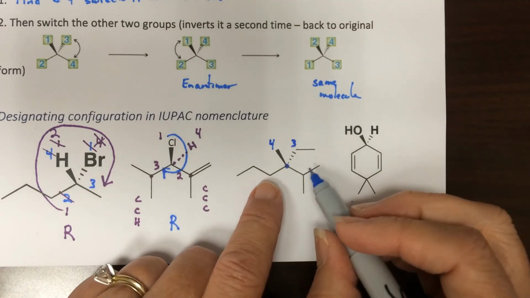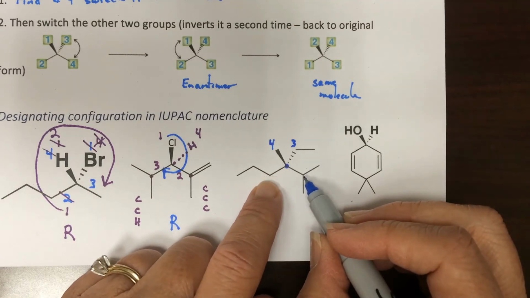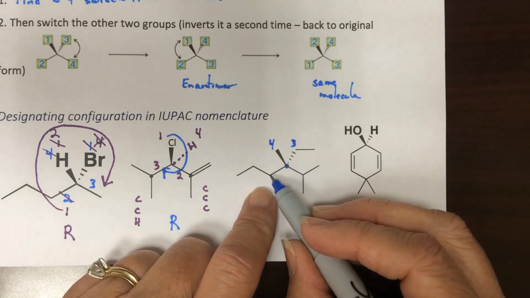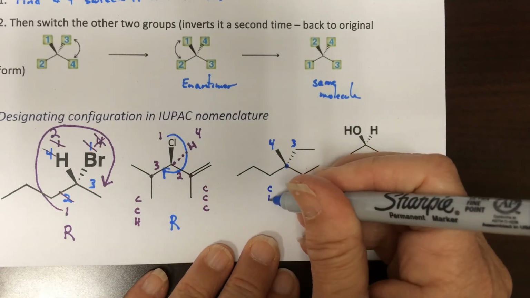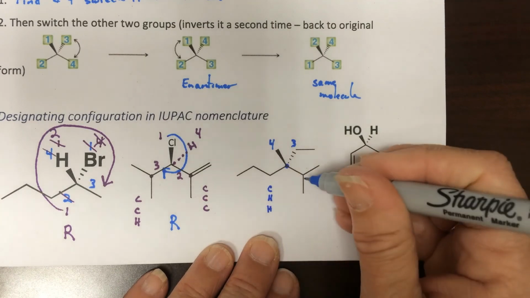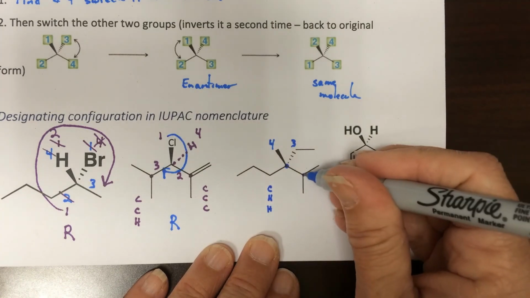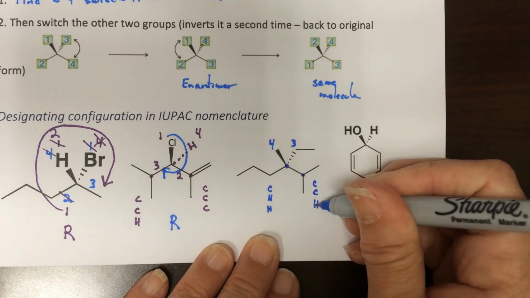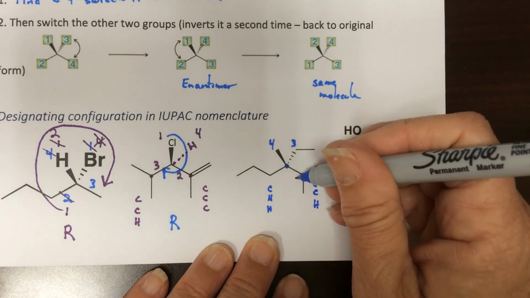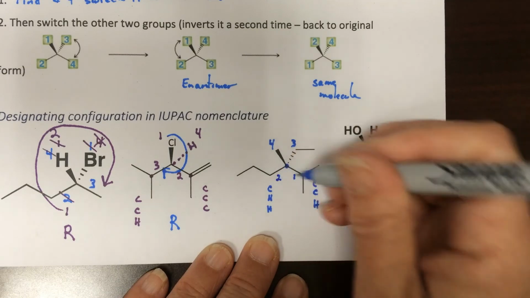And then we need to choose between these. Got a carbon here, and it's attached to a carbon and 2 hydrogens. This carbon here is attached to 2 carbons and 1 hydrogen. So it will be number 1, and this will be number 2.